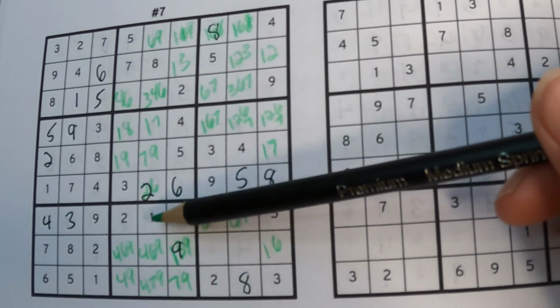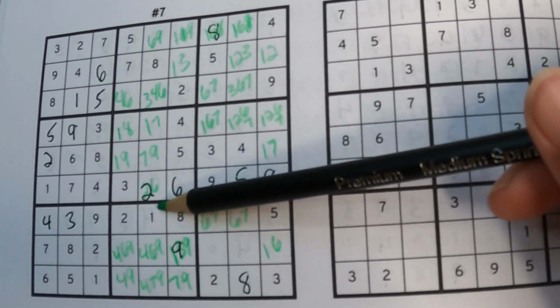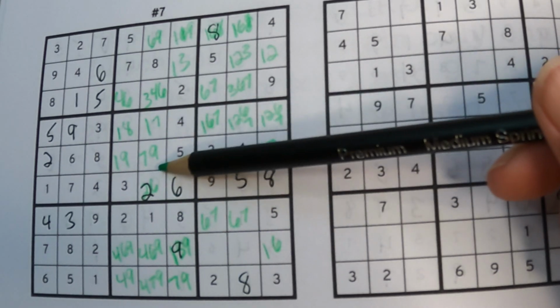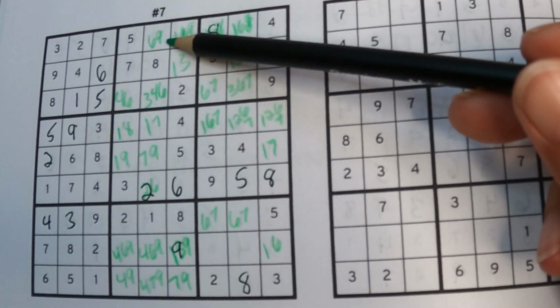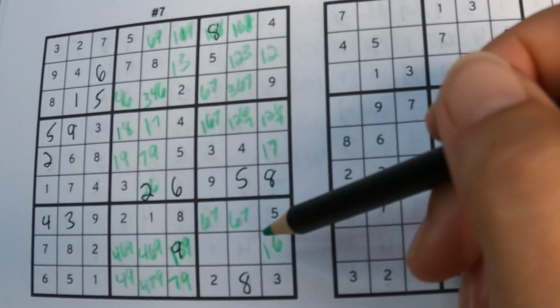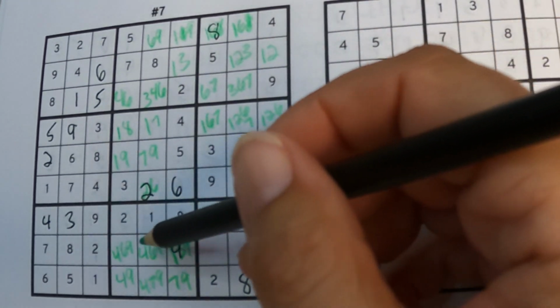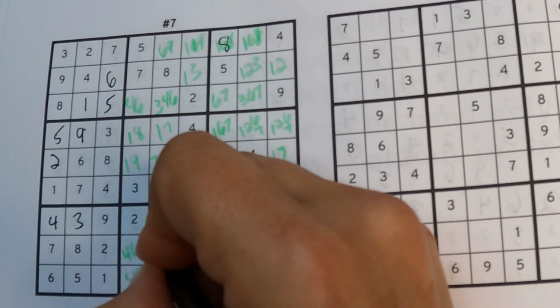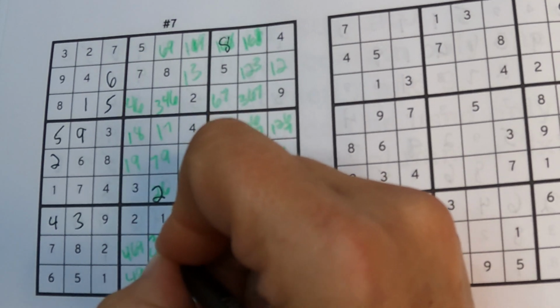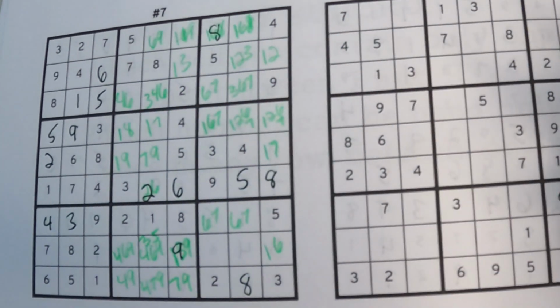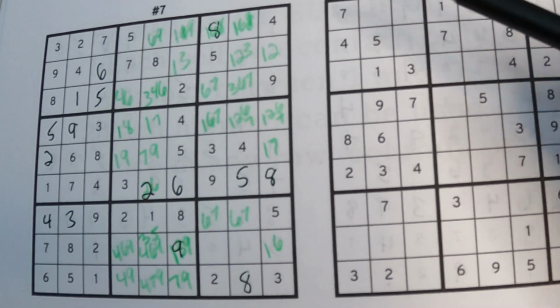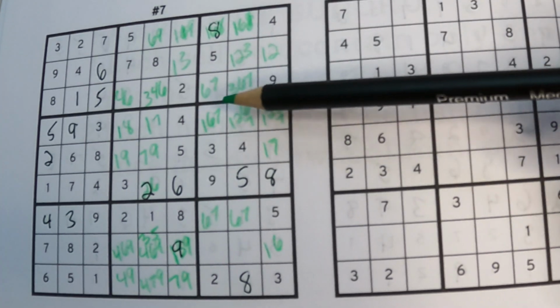And for this box, we're missing 3, 4, 5, 6, 7, and 9. We've got the 7 here, so 3, 4, 5, 6, 9 should be there. This one's getting very messy.